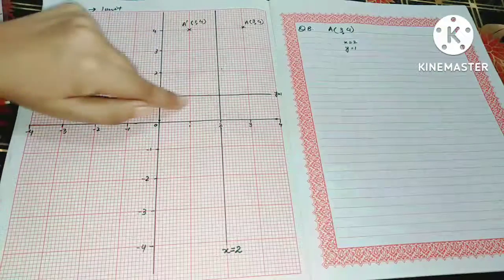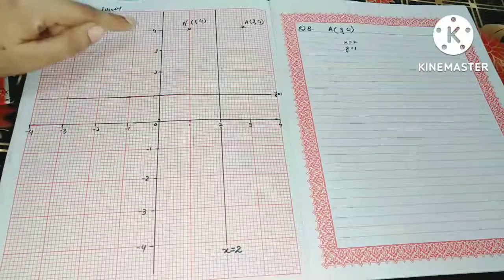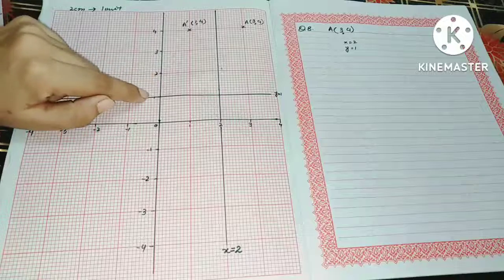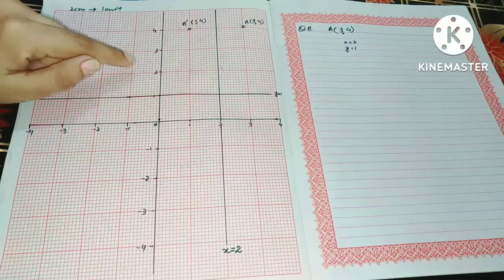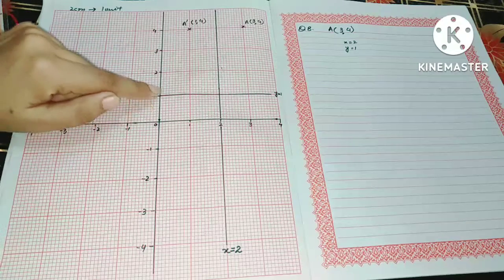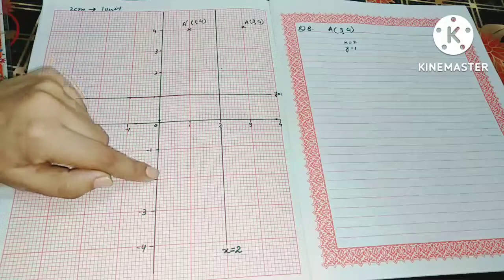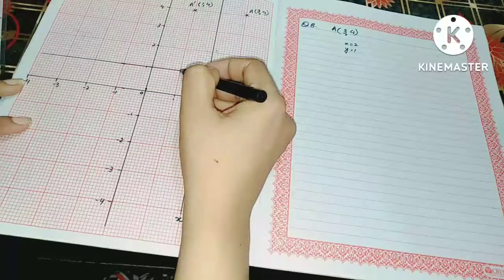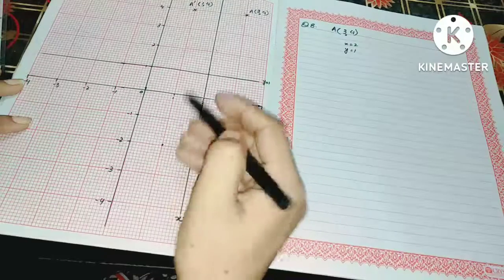So we are considering this line, which is y is equal to 1. Count the distance from this point to this line. You can count the units, 1, 2, 3. So there is a distance of 3 boxes, or in other words, 3 units. Now go to the other side of the line with 3 units, 1, 2, 3. The length remains the same here. So this is the point.